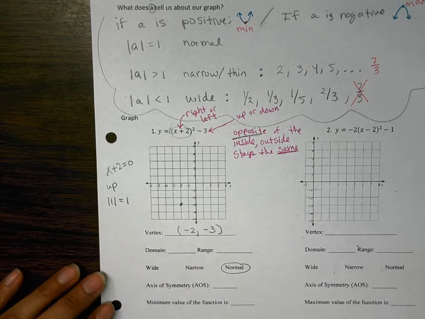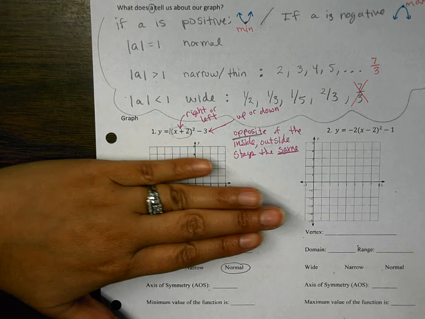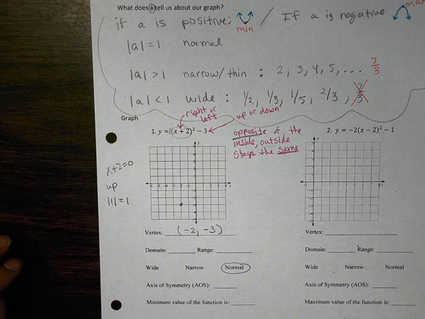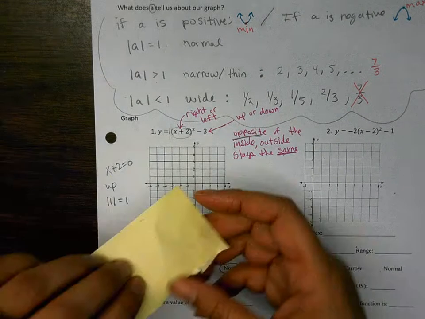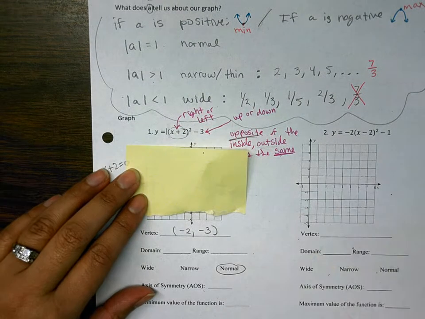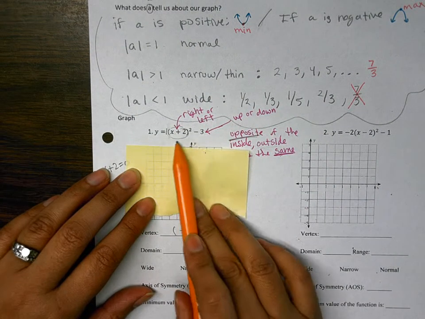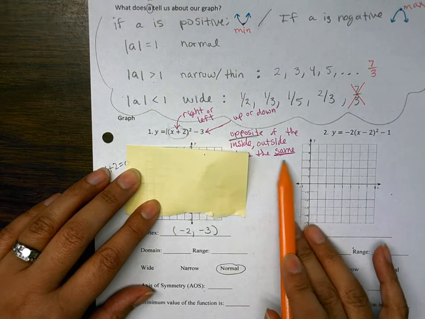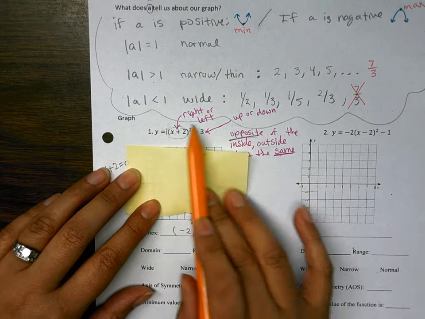Do you guys agree? If they didn't ask me to graph, guys, and that's why this is called vertex form. If they did not ask me to graph, if this middle piece was not here, and all they asked for is what is the vertex, should you know it's -2, -3 just by looking at this? Opposite of the inside, outside stays the same. Do you see why it's called vertex form?